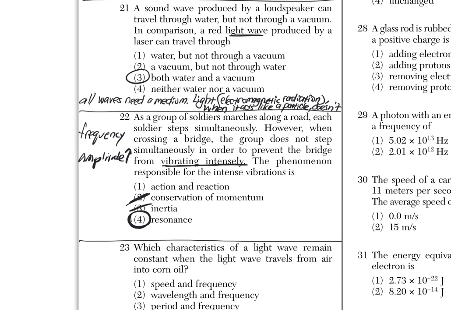I can see why people might say that, but it's the whole point about how all of a sudden the vibrations increase in intensity. And that increase in the amplitude because of the frequency of the steps, that is definitely a resonance effect.